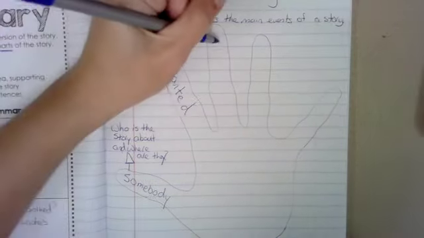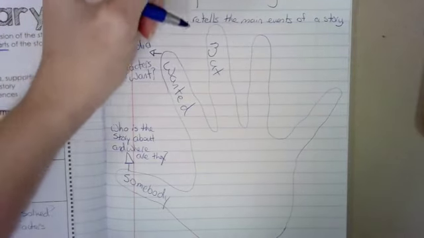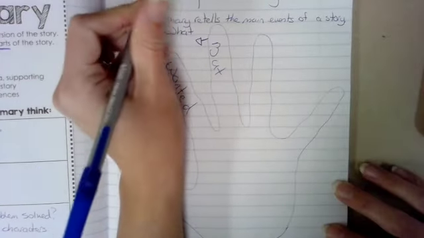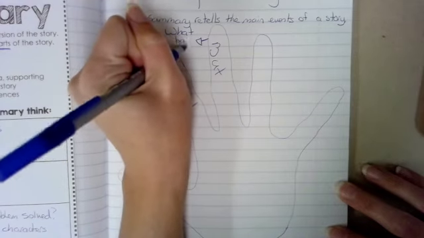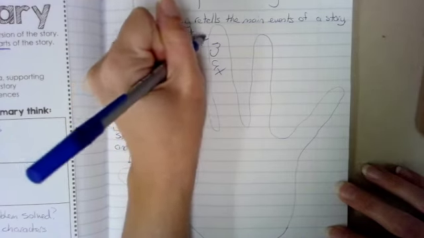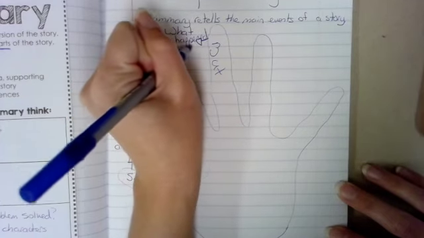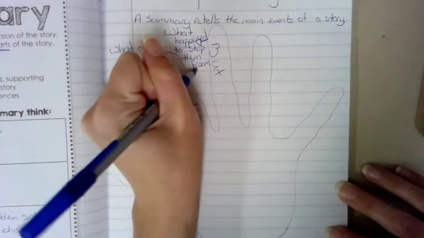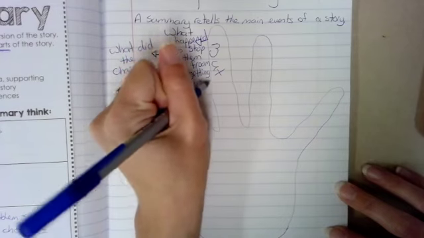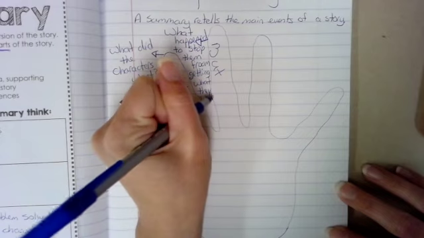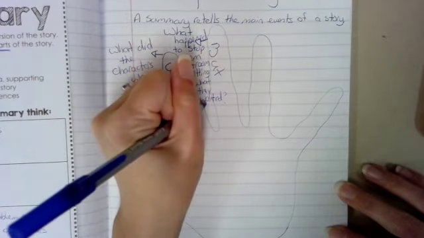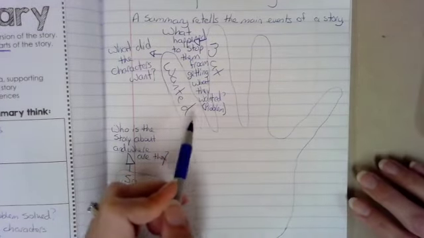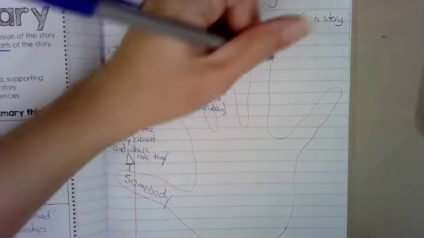The next finger is going to say, but, what happened to stop them from getting what they wanted? This is also, we're going to put in parentheses, the problem. Okay, whatever's stopping them from getting what they wanted is the problem in the story. Our next finger is going to say so.